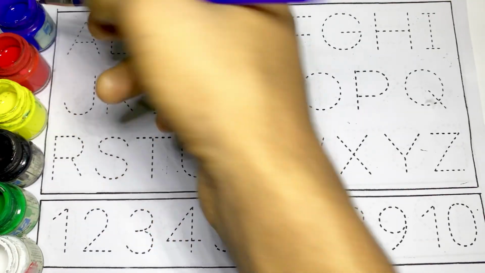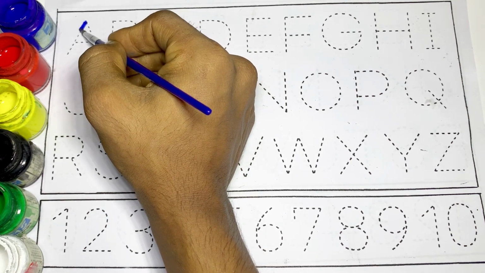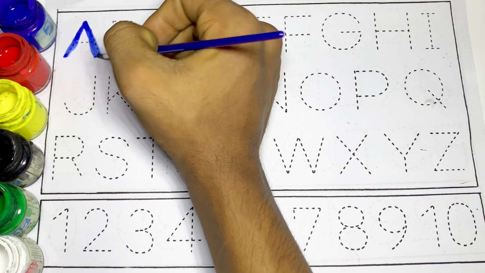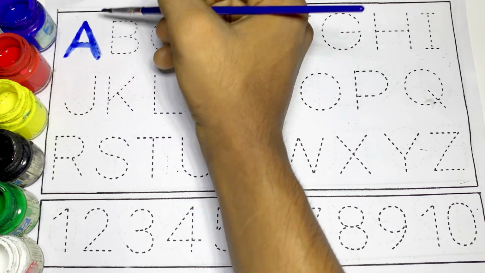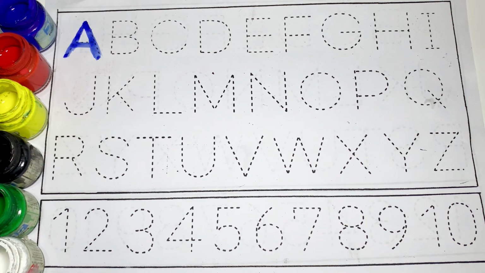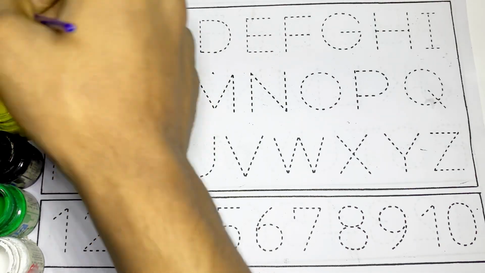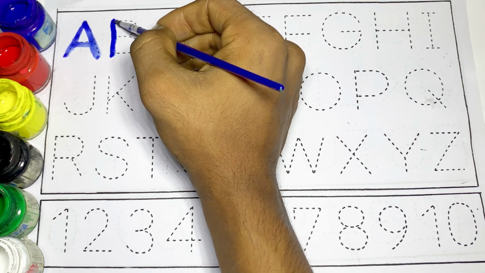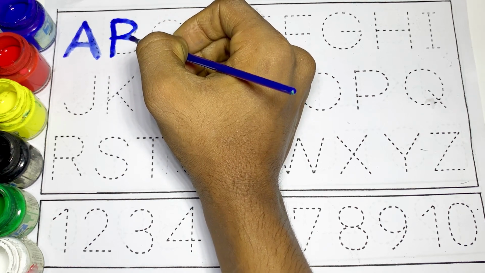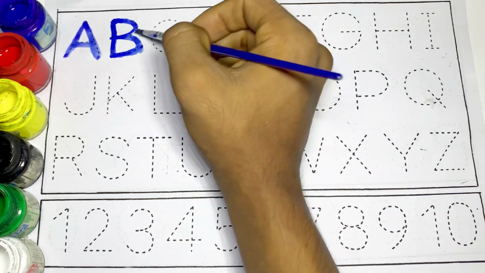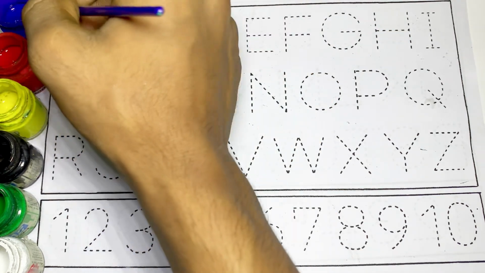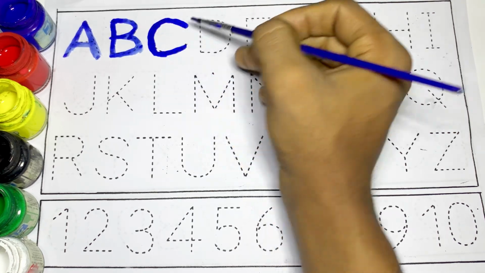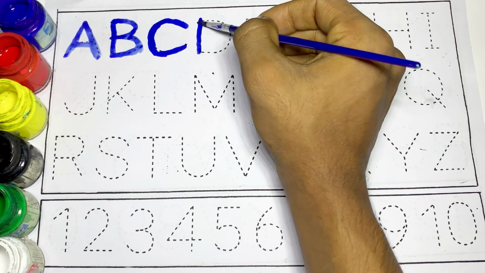Kids, first we draw A. A for apple, and here is blue color. Kids, now draw B. B for ball, and here is blue color. Kids, again use blue color and draw C. C for cat. D. D for dog.